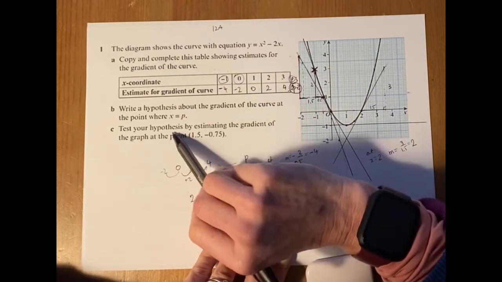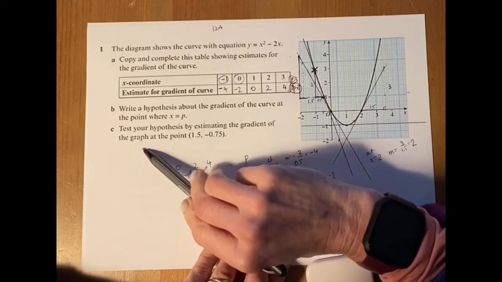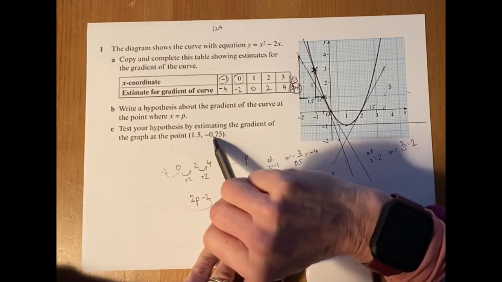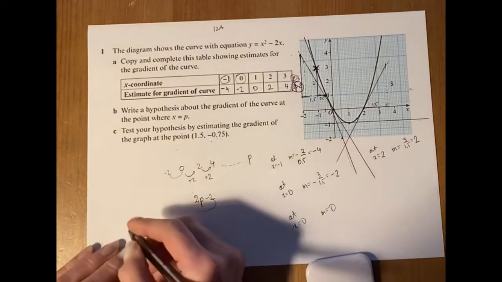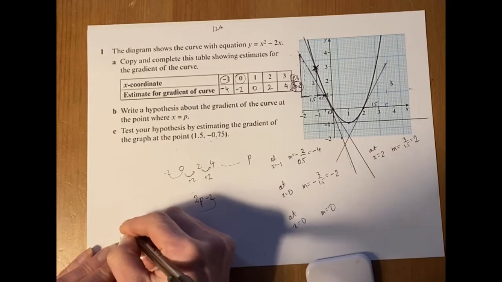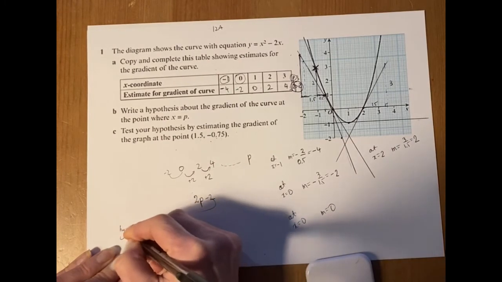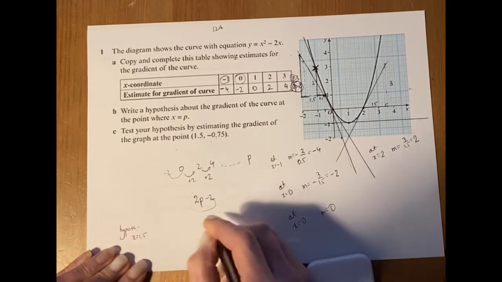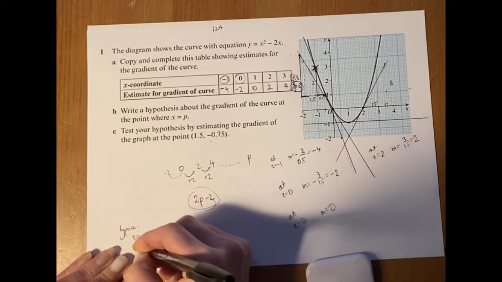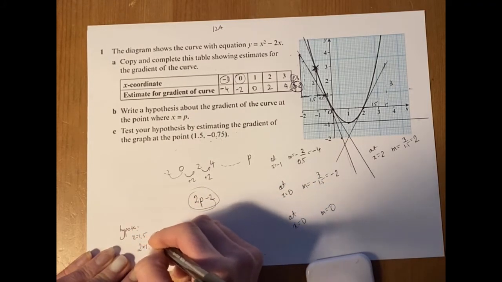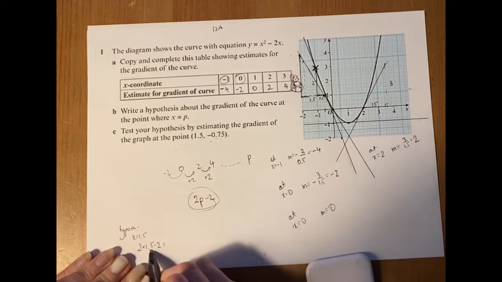Now, to test your hypothesis by estimating the gradient of the graph at the point 1.5, -0.75. Using the hypothesis, we're going to put x equals 1.5 into this. So it's 2 times 1.5 minus 2. So it's 2 times 1.5, which is 3, minus 2.